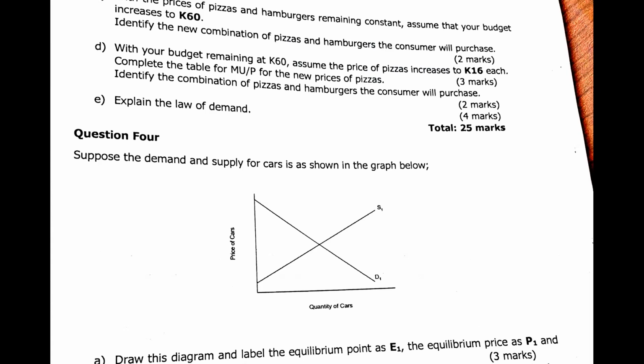There is an inverse, or negative, relationship between price and the quantity demanded. That simply means, since you are explaining, that when price increases, the quantity demanded reduces, isn't it?